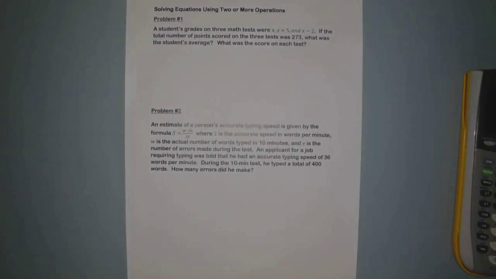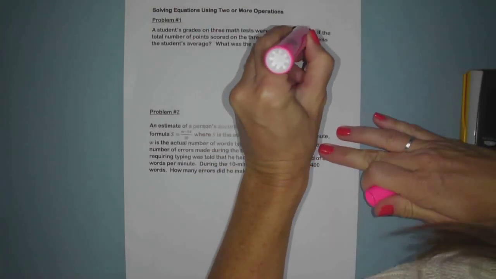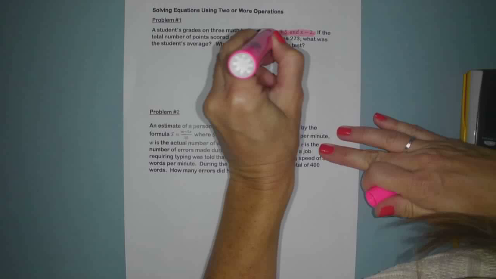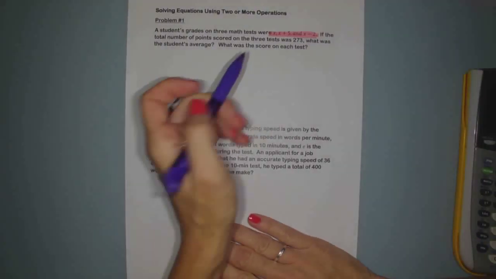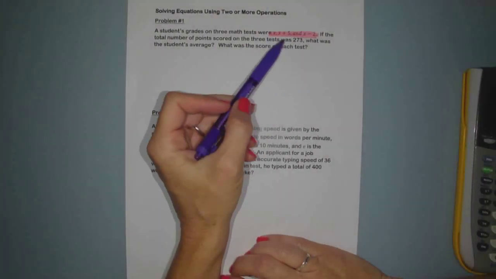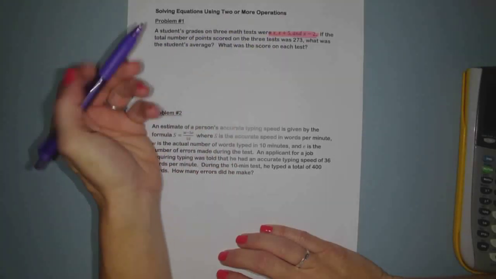Okay, if the total number of points scored on the 3 tests was 273, what was the student's average, and what was the individual score on each test? Okay, I'm seeing some key ingredients here. I'm seeing those 3 test scores, so I'd like to take a highlighter and go over those. And I'm going to come underneath. One thing I always like to do in algebra is define what my letters represent. If I know that, it doesn't seem quite as abstract.